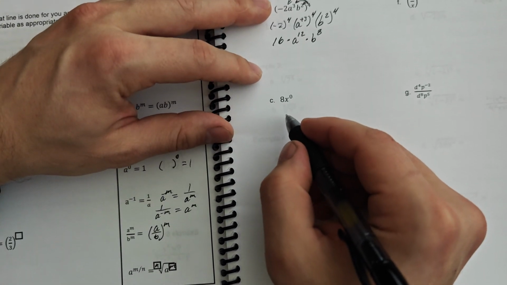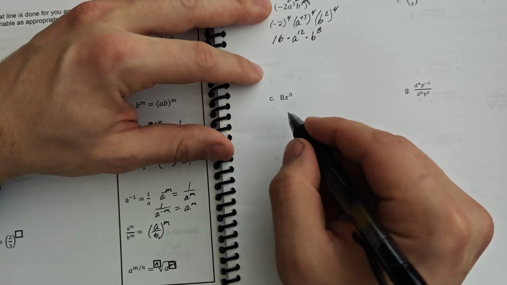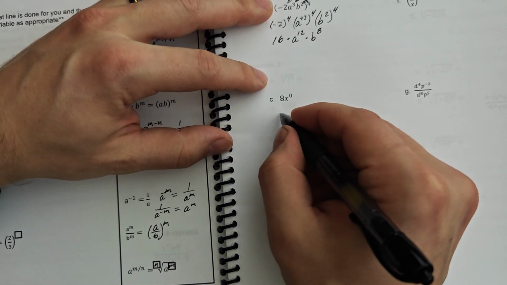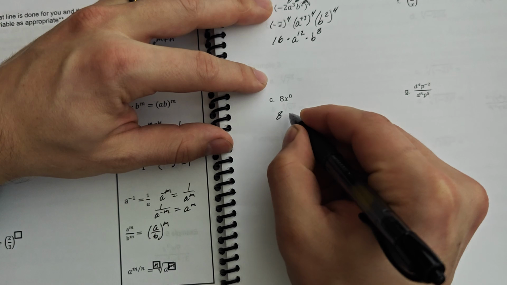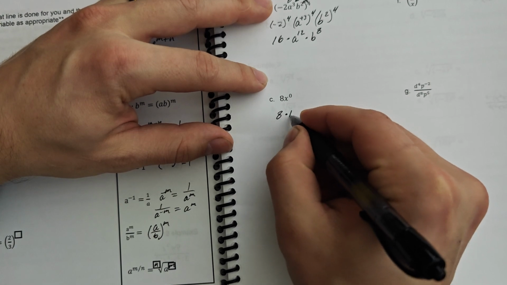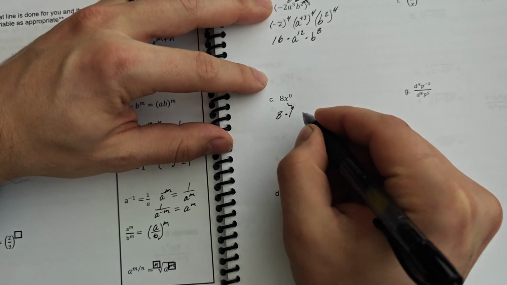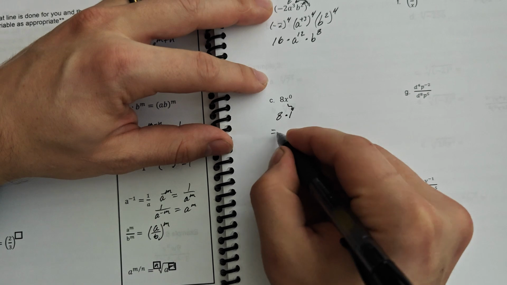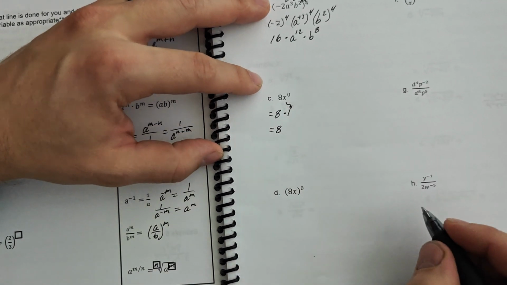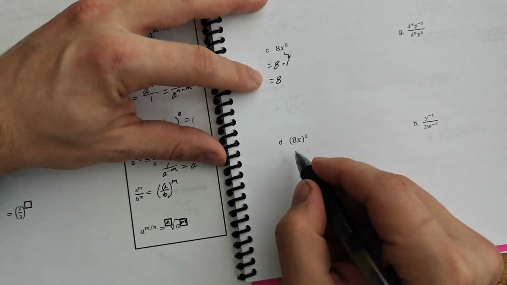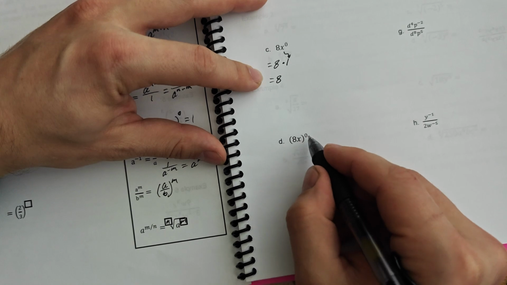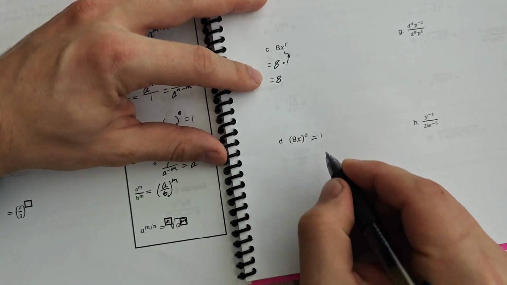This one, 8 times x to the 0th. The first step that you do is you evaluate the exponents. 8 times x to the 0th is equal to 8 times 1 because x to the 0th is 1. That equals 8. Whereas down here, the parentheses group the entire 8x to the 0th, so this right here is equal to 1.